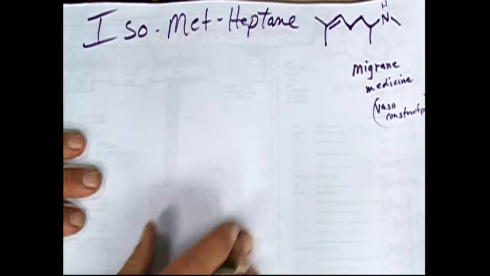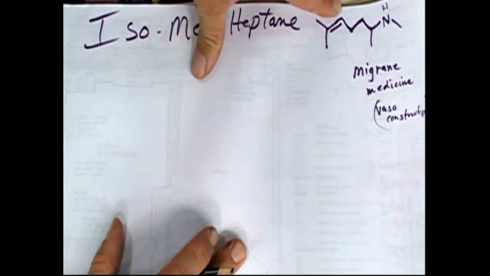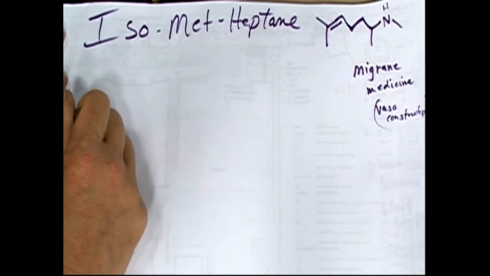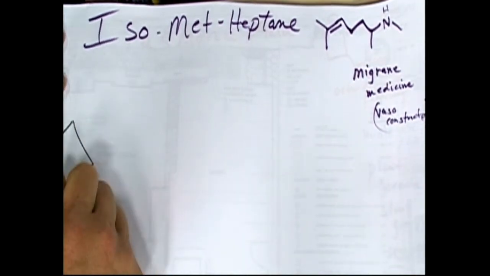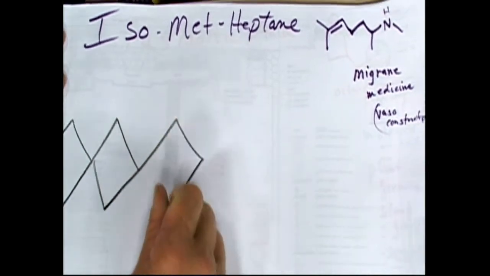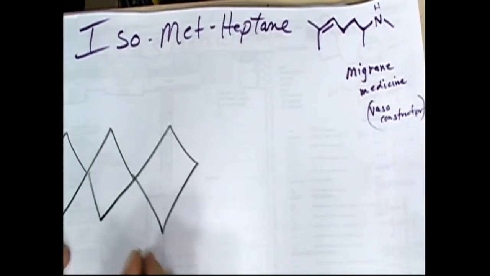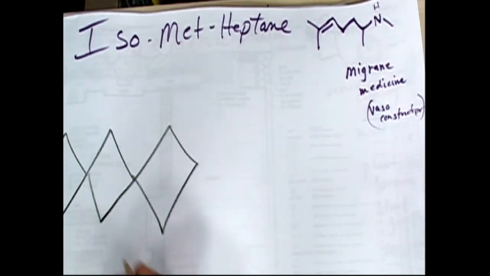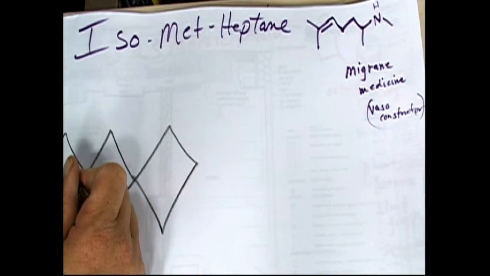Oh, let's see. We just got some hydrocarbons here. 1, 2, 3, 4, 5, 6 diamonds to a nitrogen. So just draw 6 diamonds. 1, 2, 3. I think a nitrogen is top, so we'll count backwards. 1, 2, 3, 4, 5, 6.